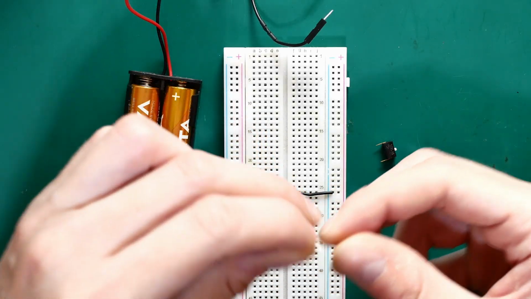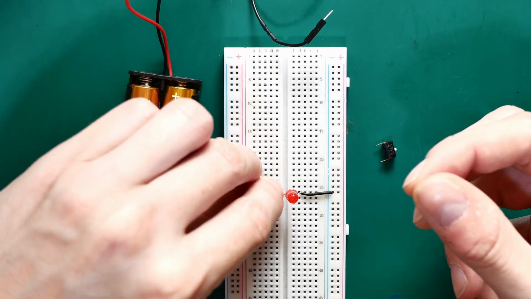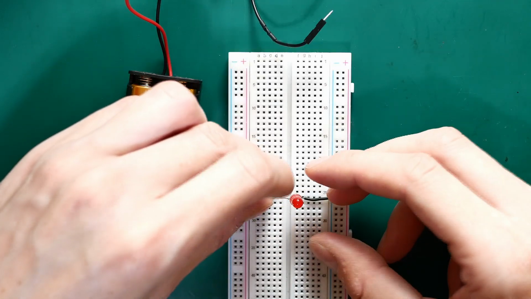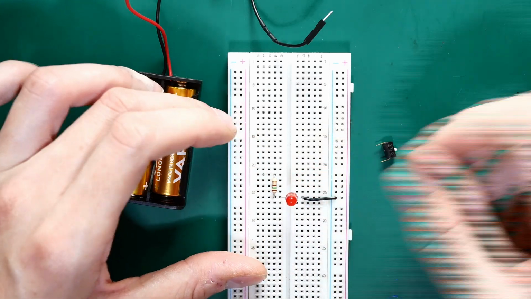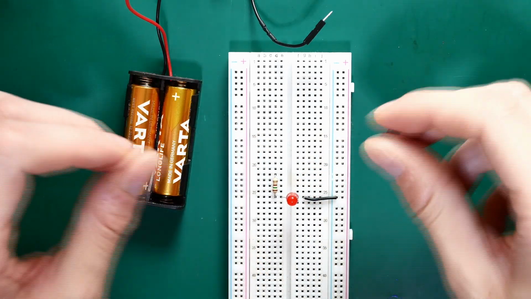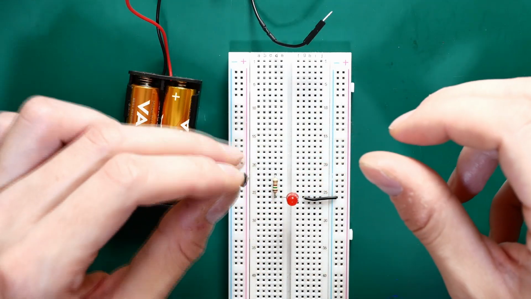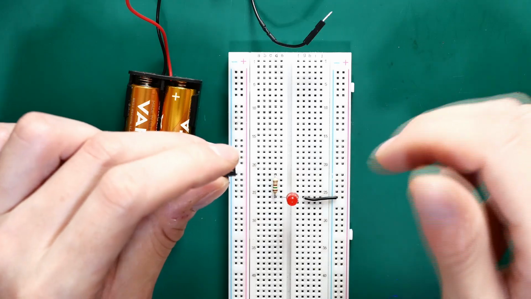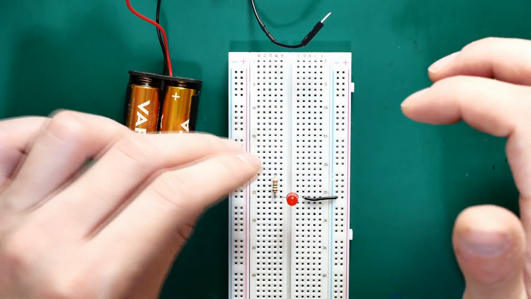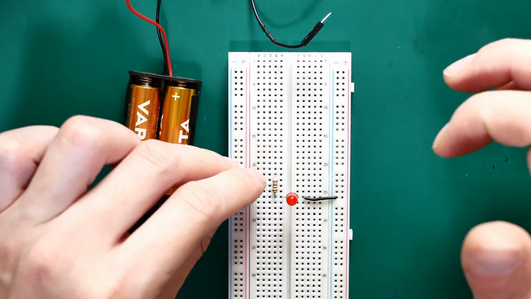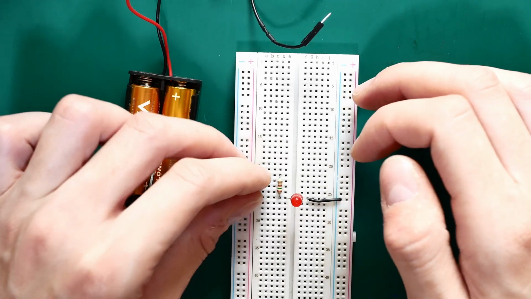We will rotate it and place it like this, and now we will connect a switch with the resistor and power rail plus, like this.